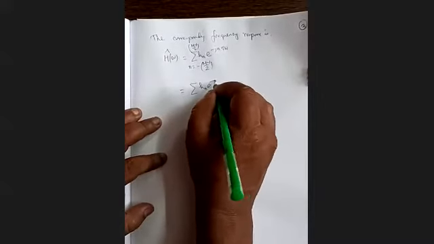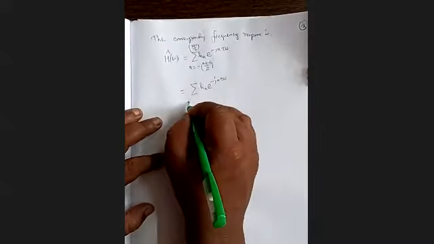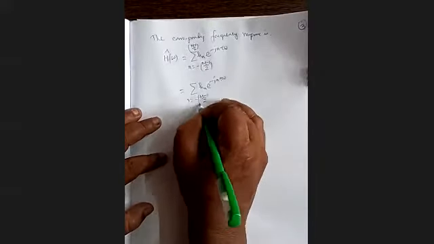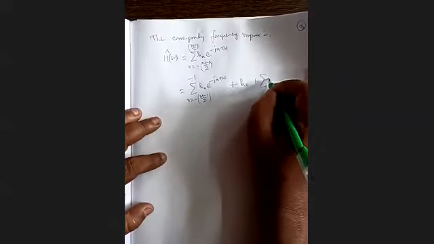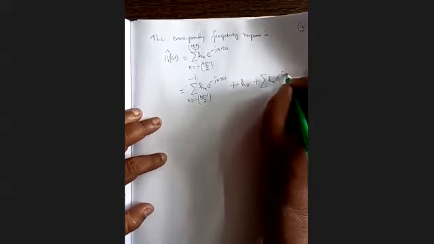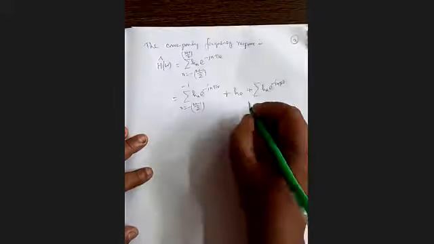Or we can write it as the summation of h_n e to the power minus j n tau omega, with n varying from minus (m minus 1)/2 to minus 1, plus our h_0 term, e to the power 0 is 1, plus the summation of h_n e to the power minus j n tau omega, where n is from 1 to (m minus 1)/2.